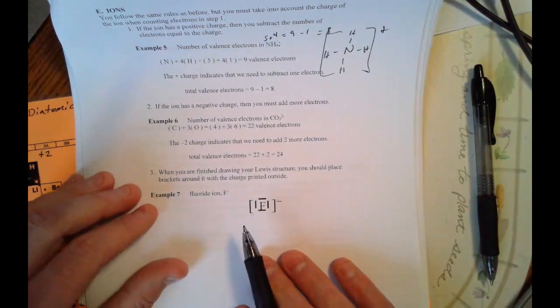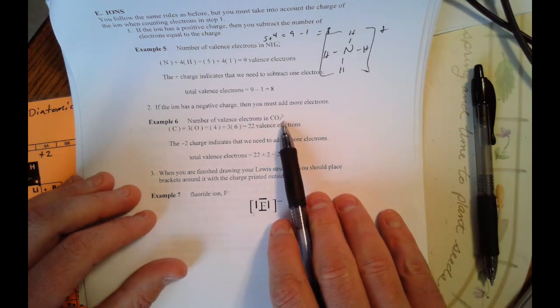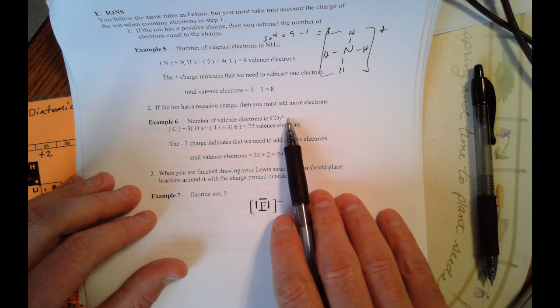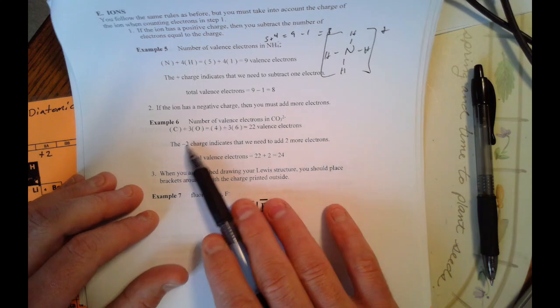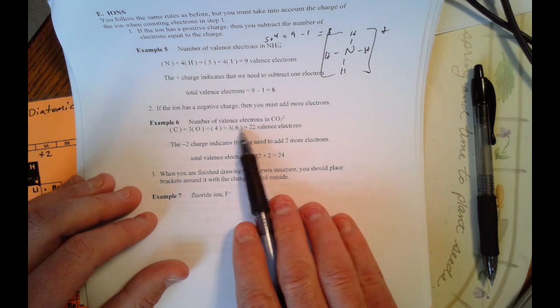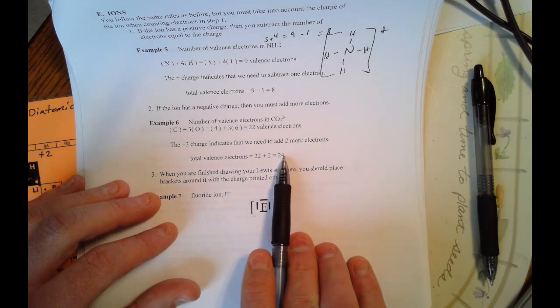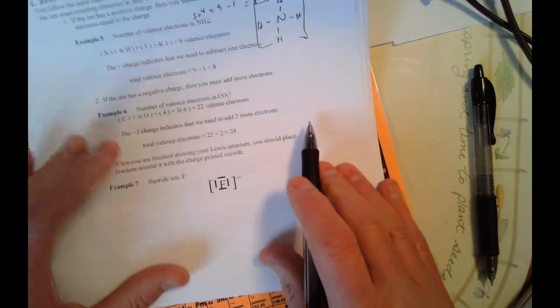Not much added here. Let's take a look at the number of valence electrons in carbonate, CO3 2 minus. Well, carbon brings 4. Each oxygen brings 6 for a total of 22. The negative 2 tells us that we're adding 2, so that's 24. I'm going to drop down here and put a carbon in the center.